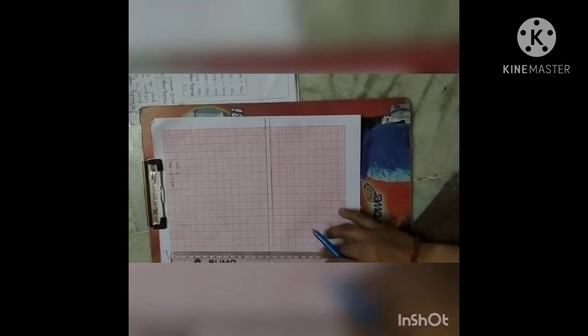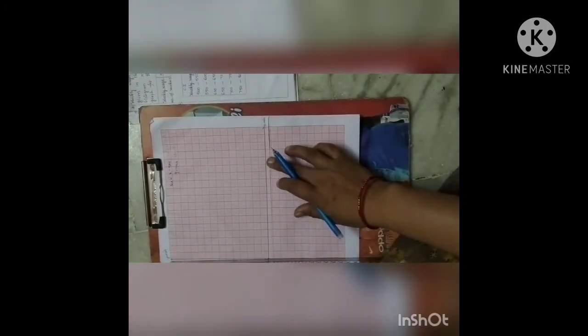So now let us take the x-axis and y-axis and a scale.